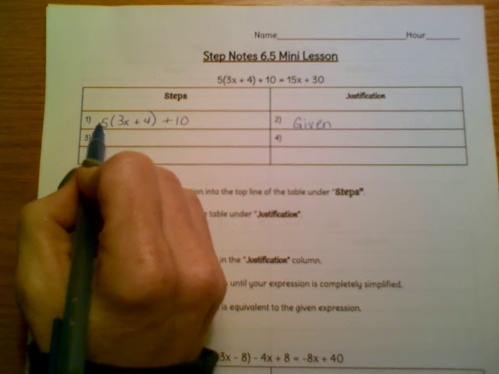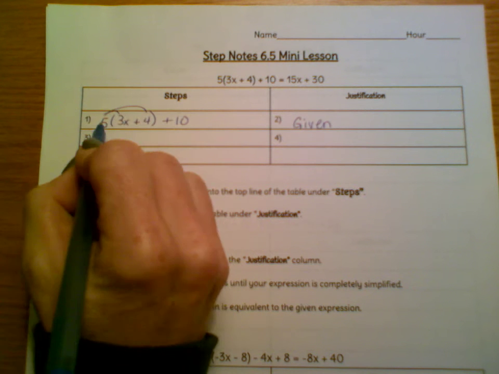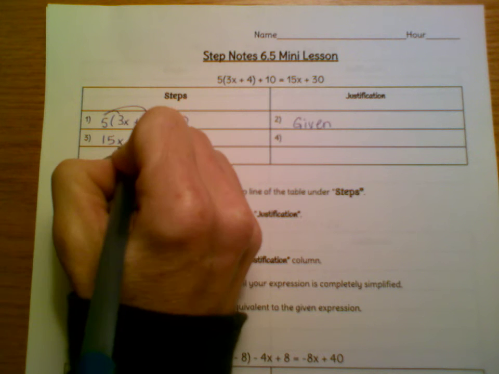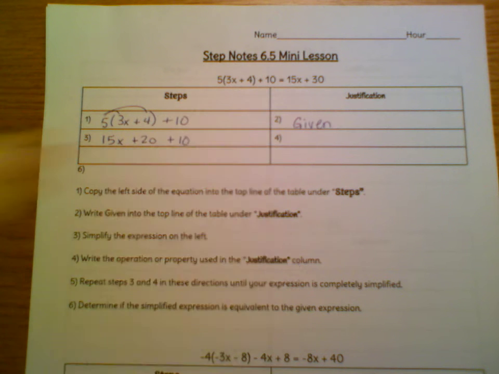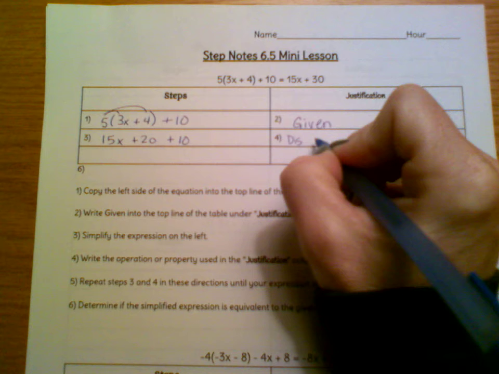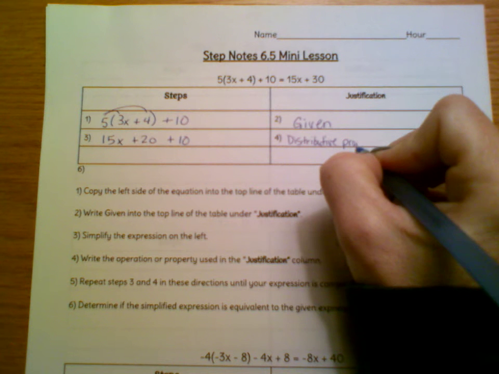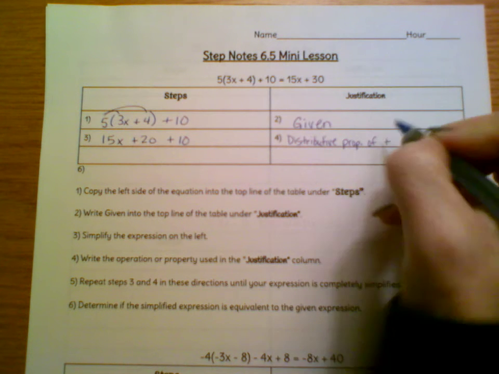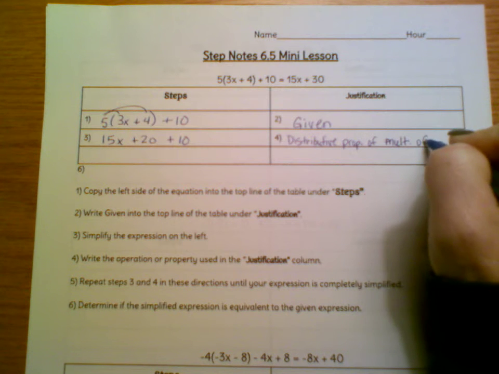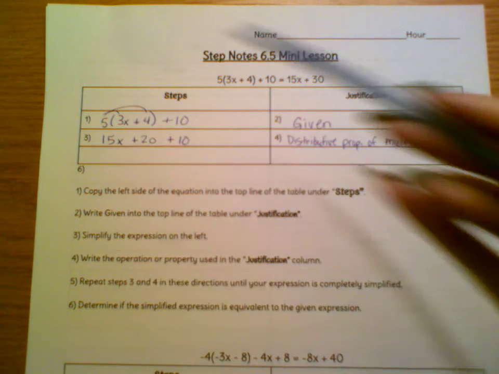When I look at this, what do I need to do to solve here? I need to use the distributive property right here. So 5 times 3x is 15x. 5 times positive 4 is positive 20. And the 10 comes down. So what did I just do? I used the distributive property. And it was the distributive property of multiplication over addition. So I'm multiplying, and it's going over an addition sign.